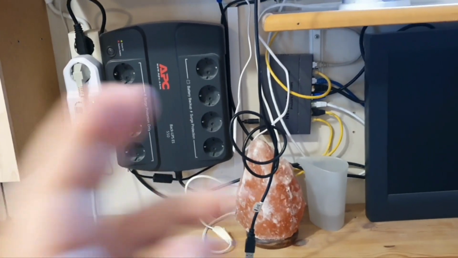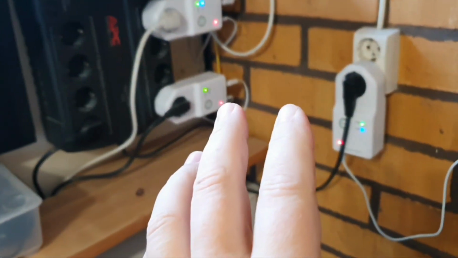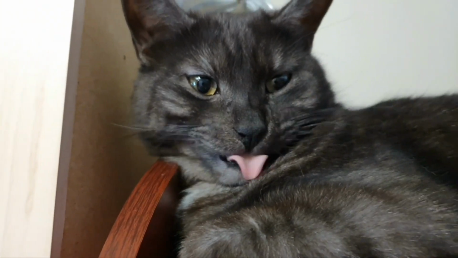So guys, here I have different switches, modems, kits, routers, DVRs, and I use iSockets to reboot them remotely. Except for the cat. It's not rebootable.